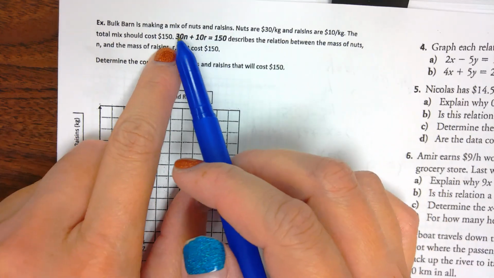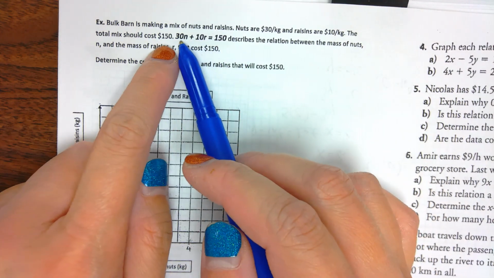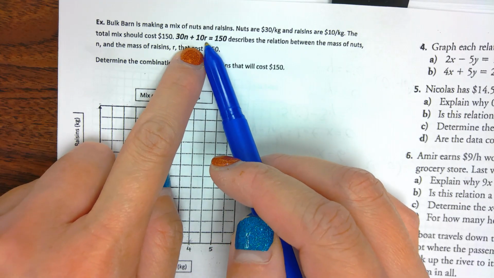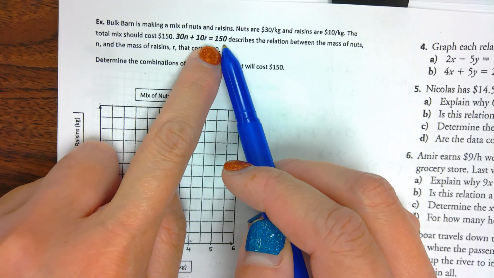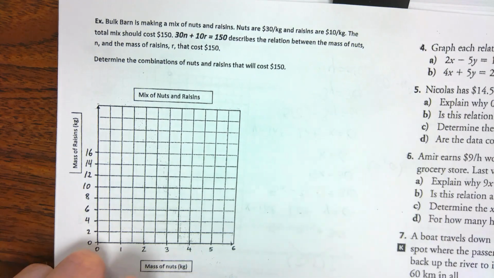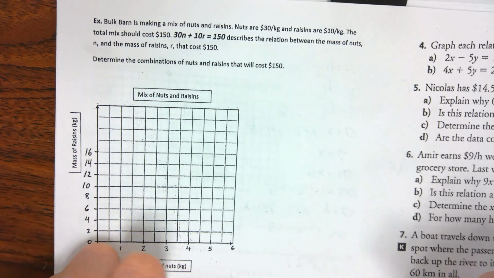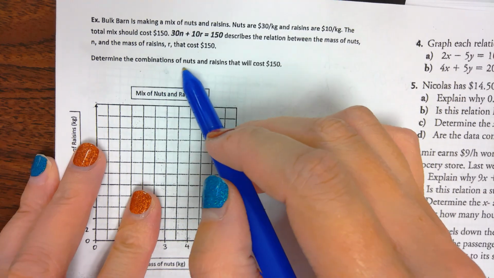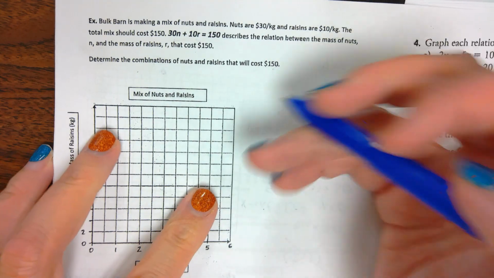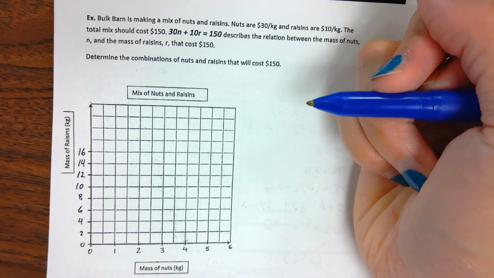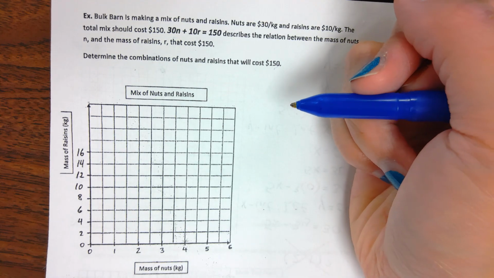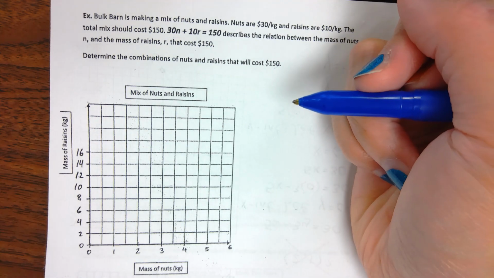They came up with this equation: $30 per kilogram of nuts plus $10 per kilogram of raisins to make a $150 mixture. Okay, so this is what the equation means. Determine the combination of nuts and raisins that will cost 150. So what have we been working on this whole period? What's the topic of today's lesson?